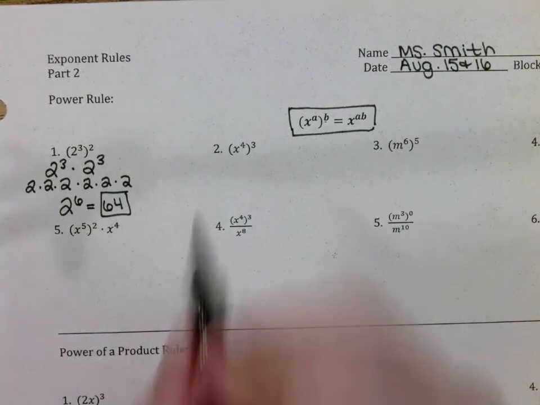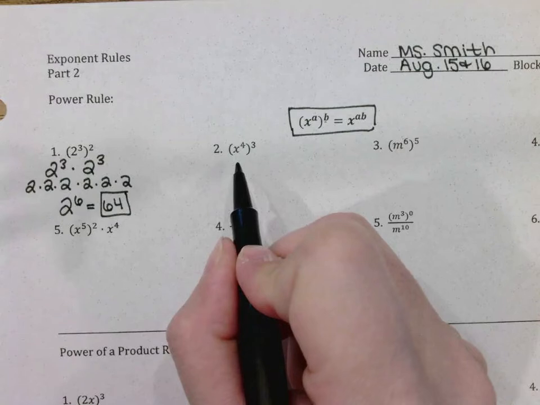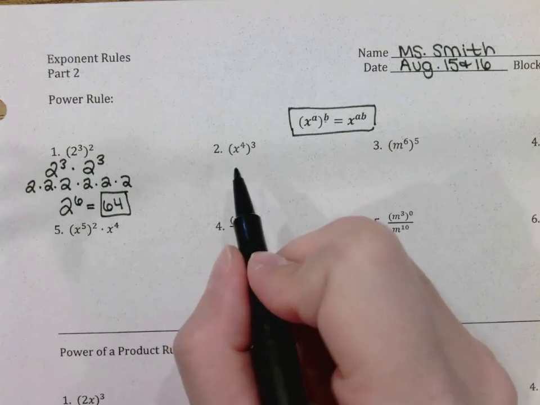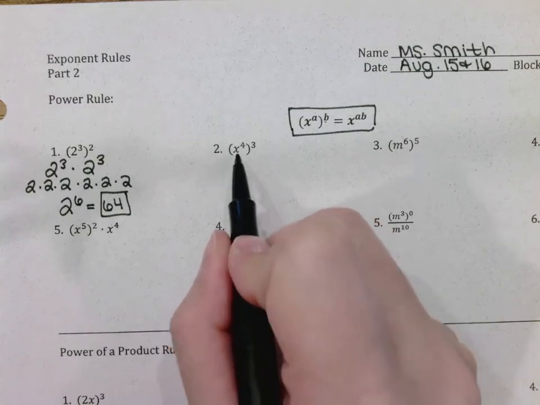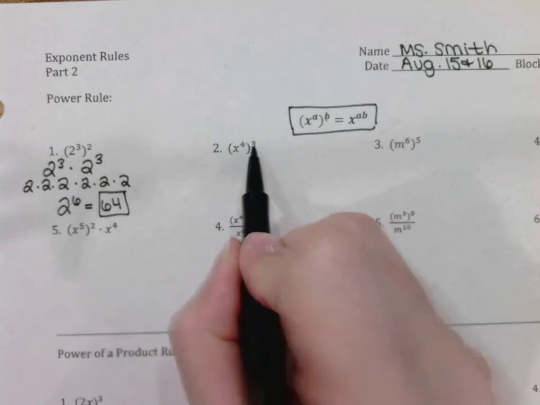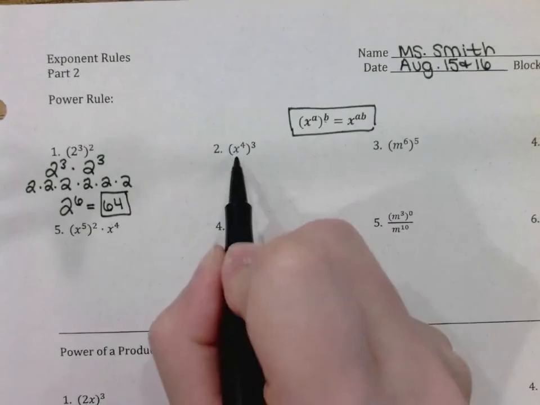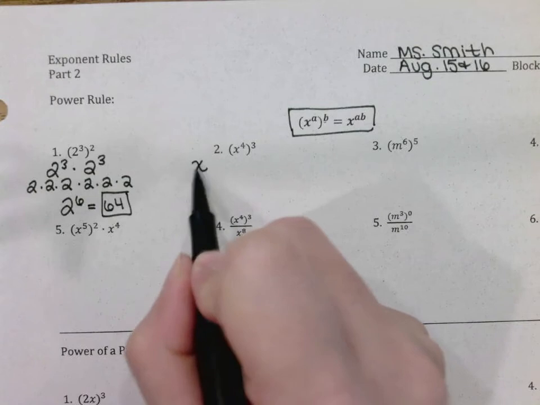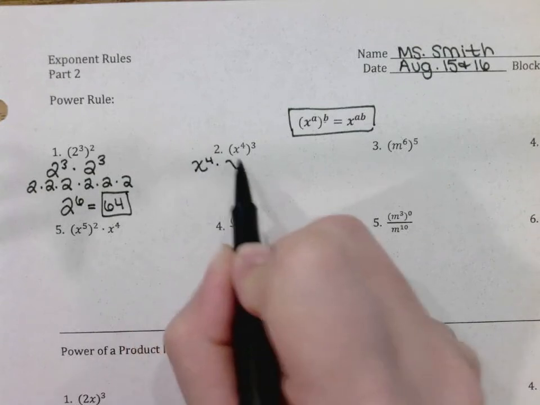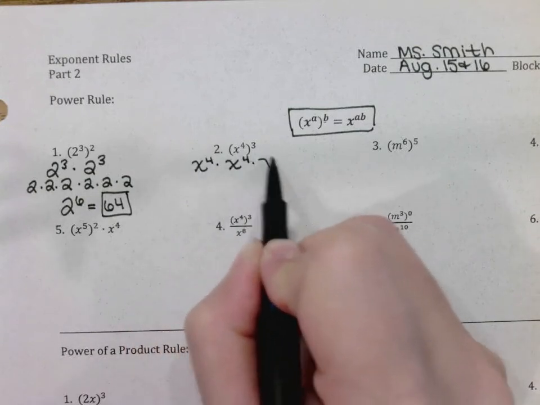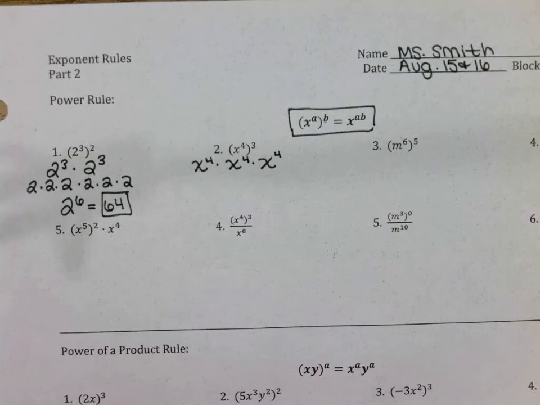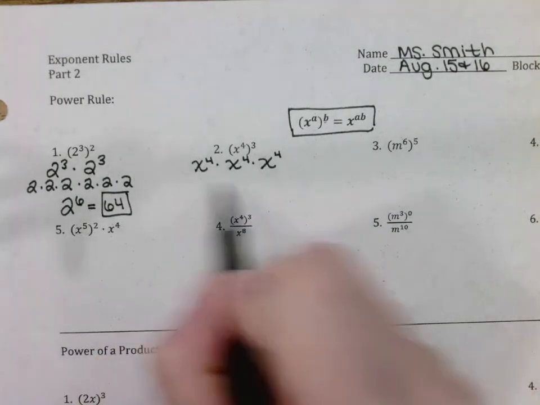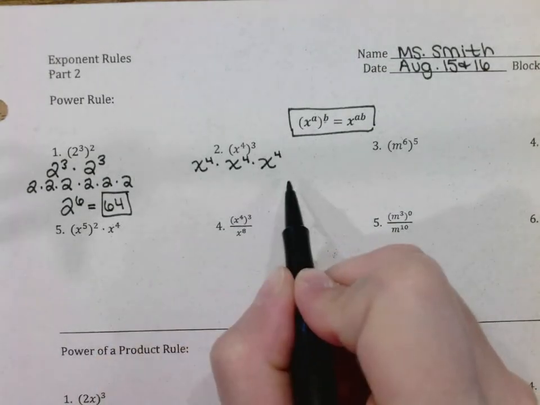All right, for number 2, we're working with variables. I'll expand this one out a little bit so you all can see what's going on here. We have x to the 4th to the 3rd power. So really we're doing x to the 4th 3 times. That's the same thing as x to the 4th times x to the 4th times x to the 4th. And now I could expand this all out again. It's going to be a lot of x's.